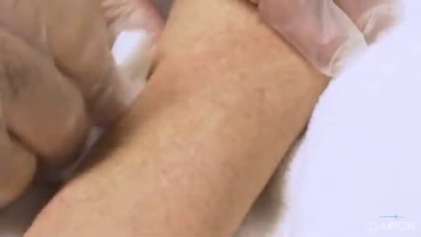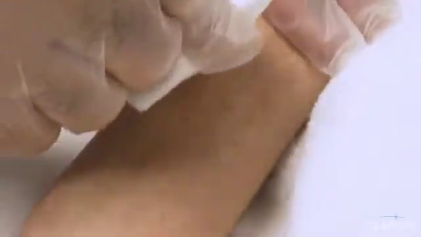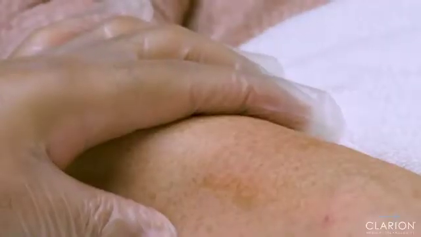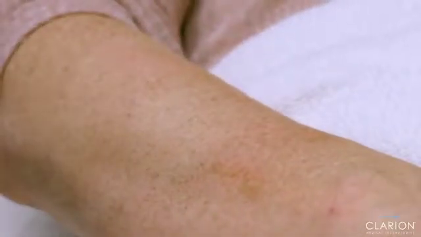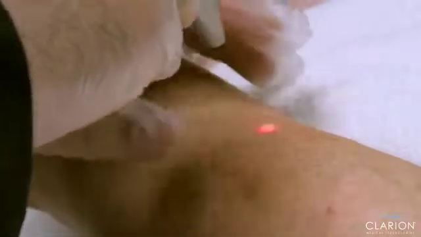So this was one pass, and we might need to do 2 or 3 passes in order to get good improvement of the pigment. But we can see already some change with the first pass. So we make sure that we remove the tissue debris. We can see that the area improved. And then now we are going to start with the second pass.